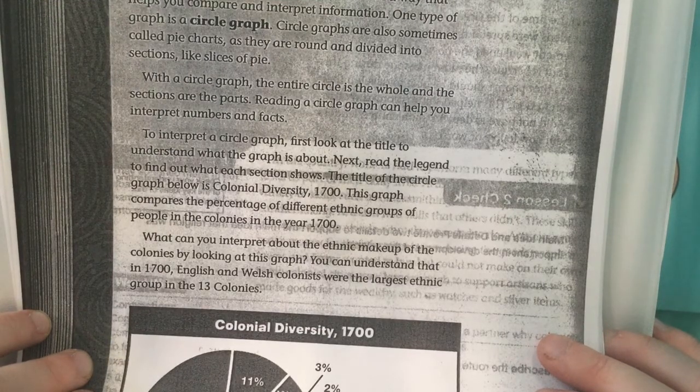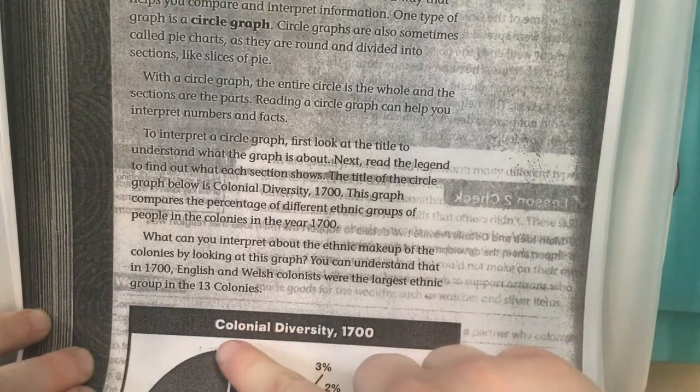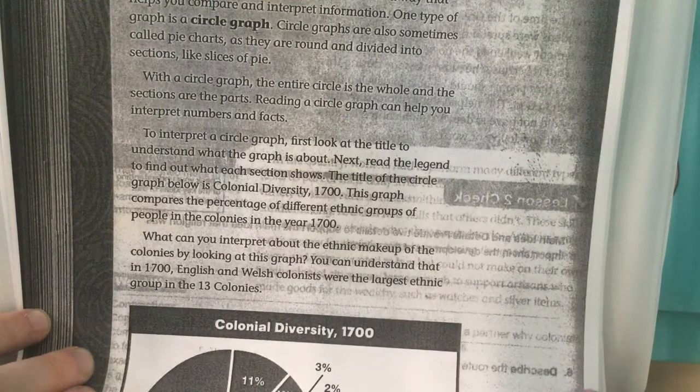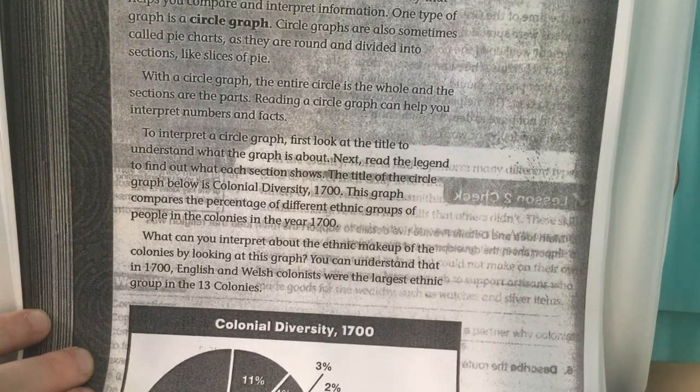To interpret the circle graph, first look at the title to understand what the graph is about. So, looking at this graph, our title is Colonial Diversity of the 1700s. Next, you read the legend to find out what each section shows.